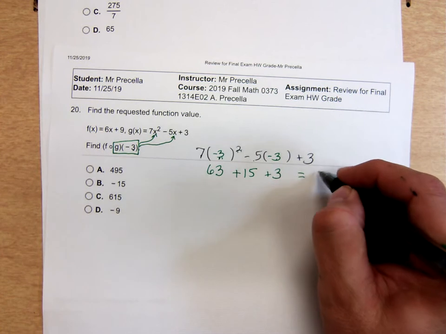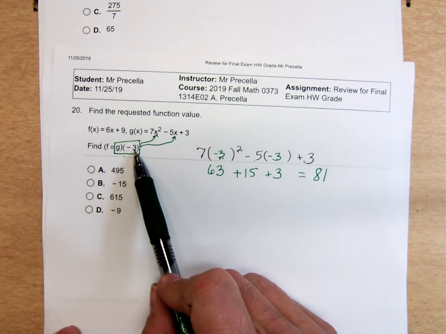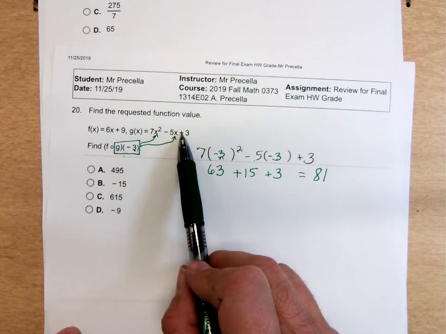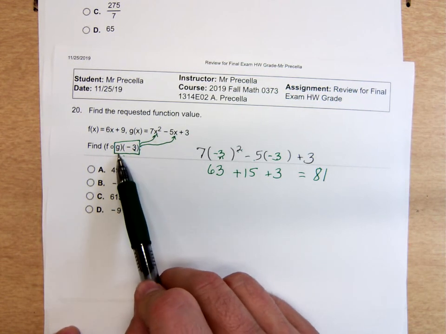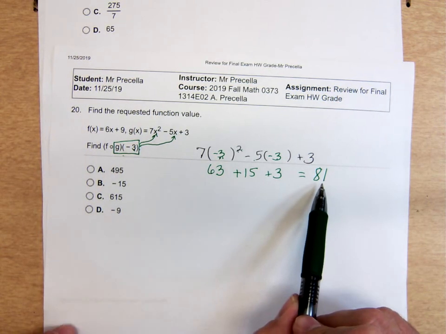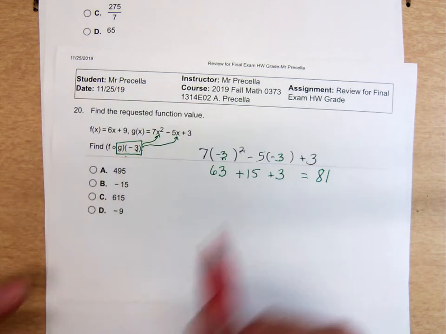So I plug -3 into g. Why g? Because that's the letter right beside the -3. When I do that, I got an 81. Now plug that 81 into f.